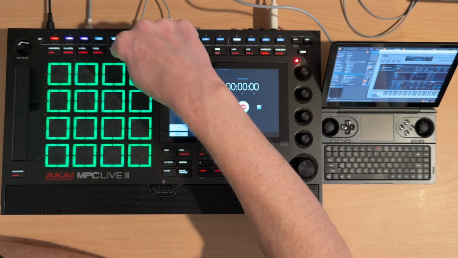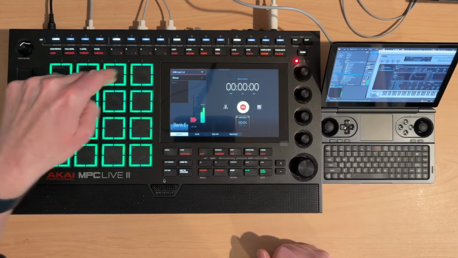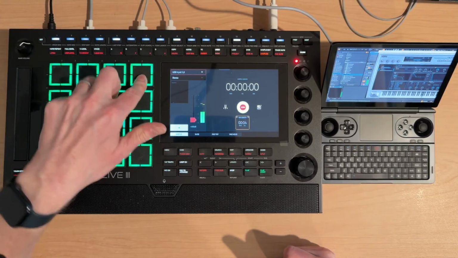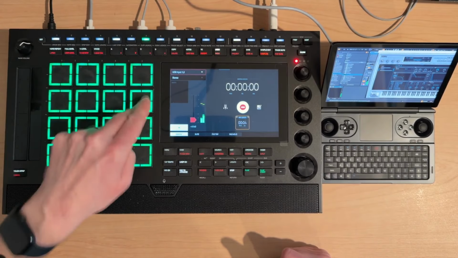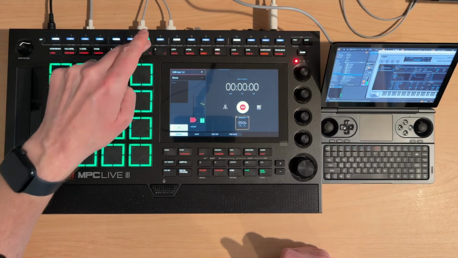Let's go find the highest note. I'm going to try E. So all these sound different. These two are similar, but I think they're different. Go bank F. Bank G.